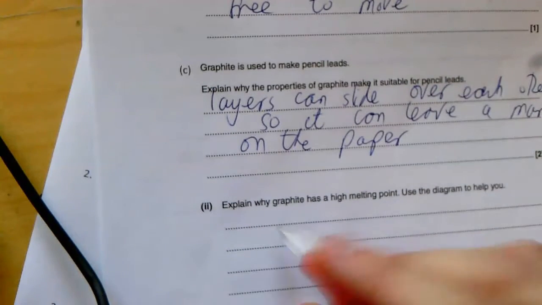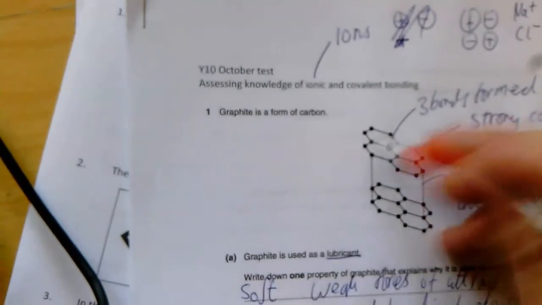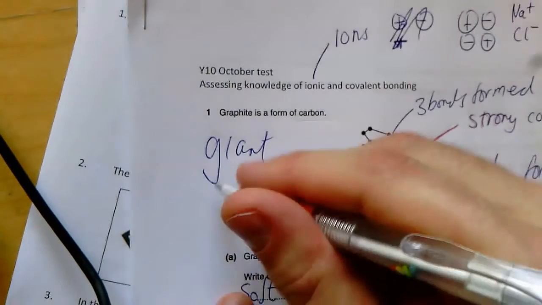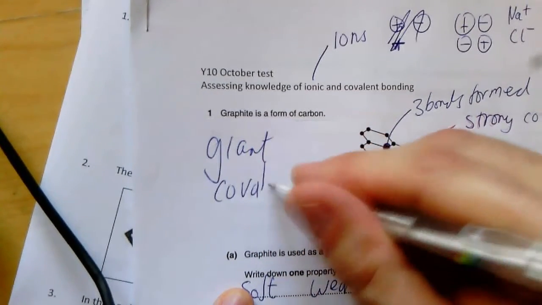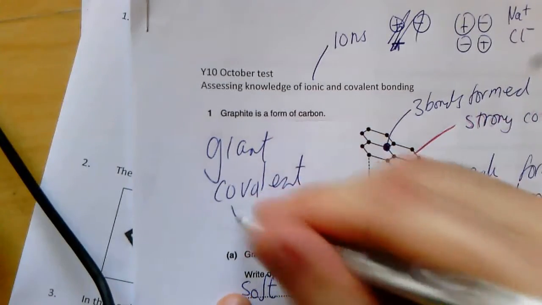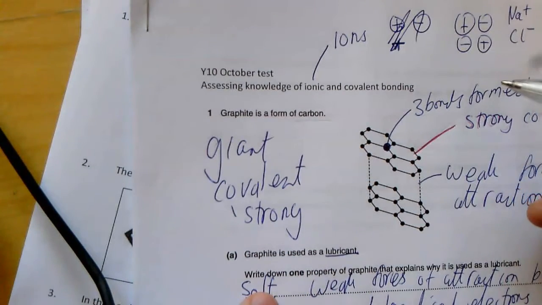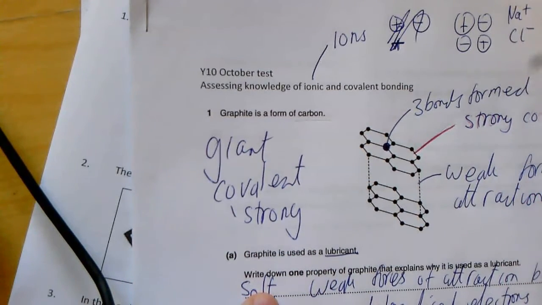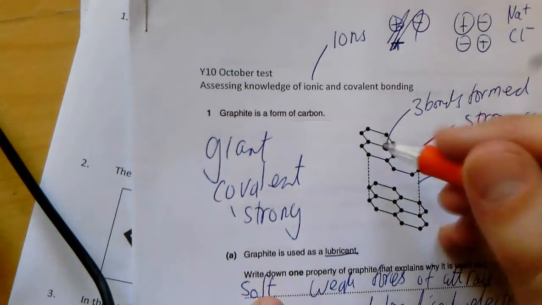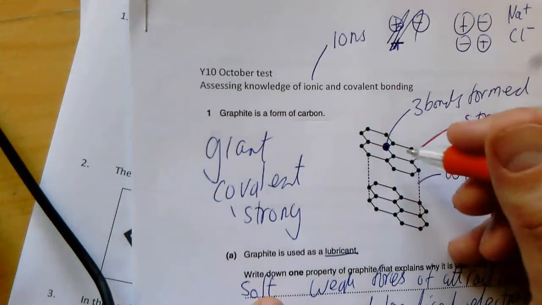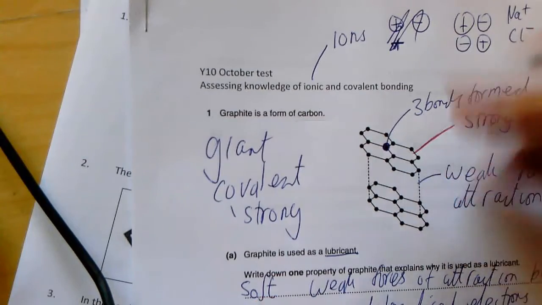Next one, why has graphite got a high melting point? If I look at the diagram, this is trying to only represent a small part of my diagram, so I know this is a giant structure. What else do I know? It's got covalent bonds. What do I know about covalent bonds? They're strong. If you imagine trying to overcome anything which is quite firmly held together, for example the atoms in the layers, it's going to require large amounts of energy.